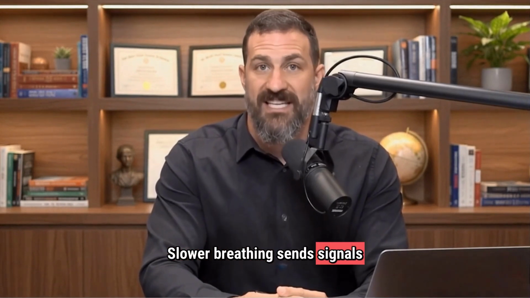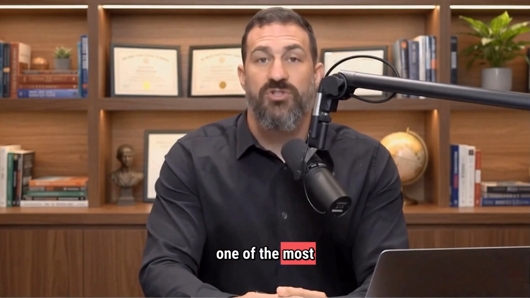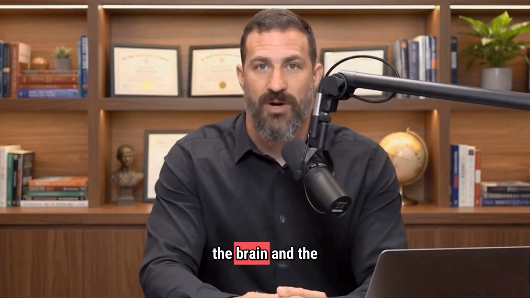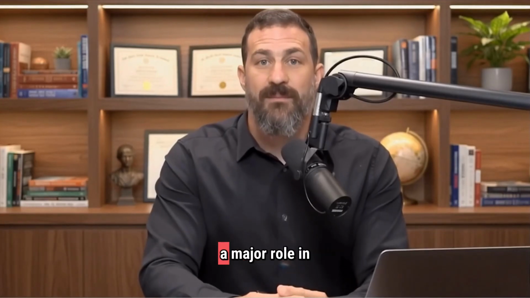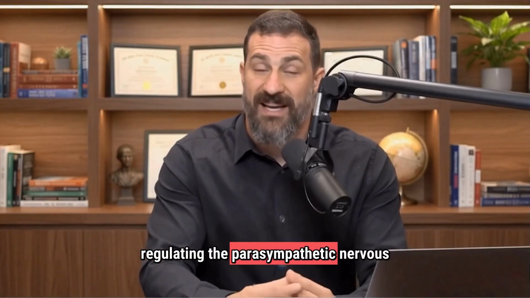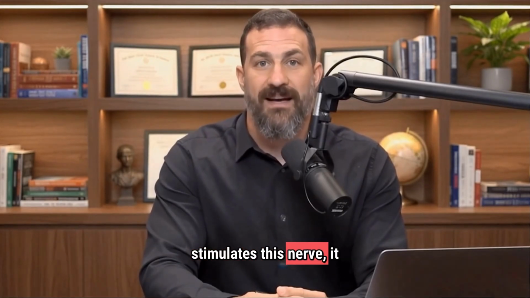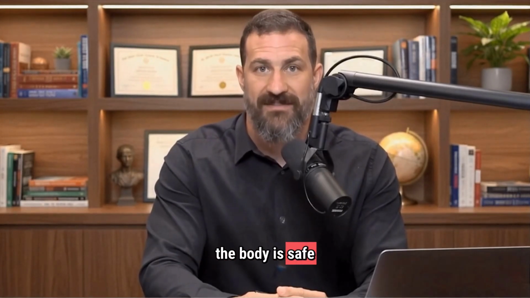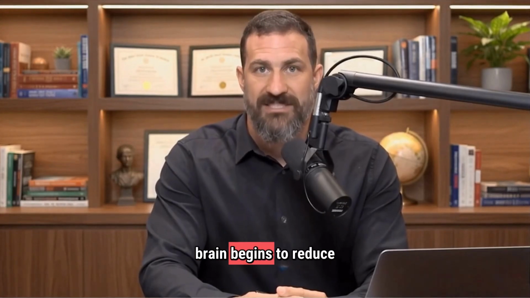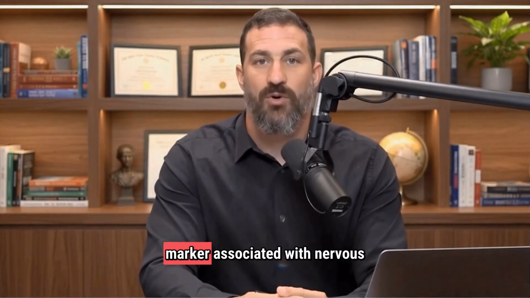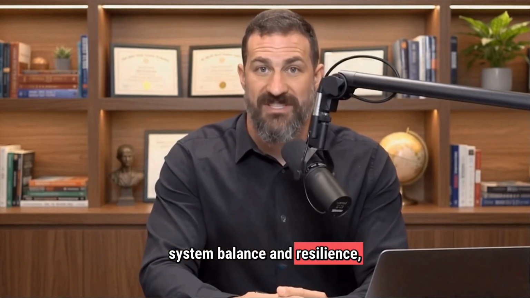Slower breathing sends signals through the vagus nerve, one of the most important communication pathways between the brain and the body. The vagus nerve plays a major role in regulating the parasympathetic nervous system. When slow, controlled breathing stimulates this nerve, it signals the brain that the body is safe and not under immediate threat. As a result, the brain begins to reduce the production of stress hormones. Heart rate variability, a marker associated with nervous system balance and resilience, often improves during this process.